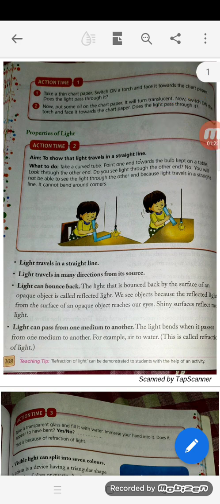Now the properties of light. Light travels in a straight line. Light travels in many directions from its source. From a source, light can travel in many directions, and light can bounce back, light can reflect back.